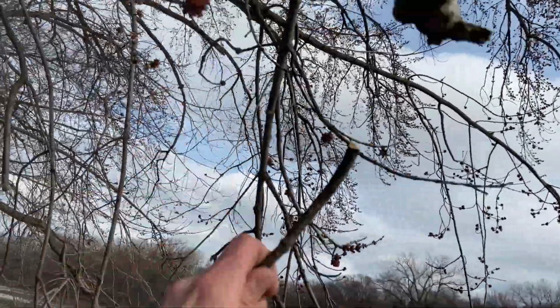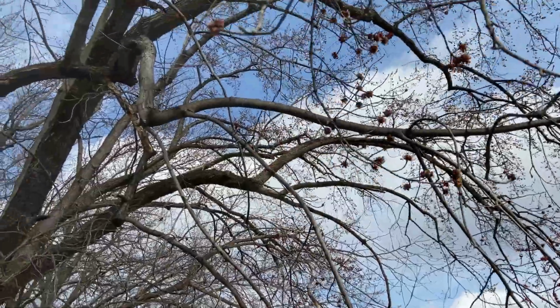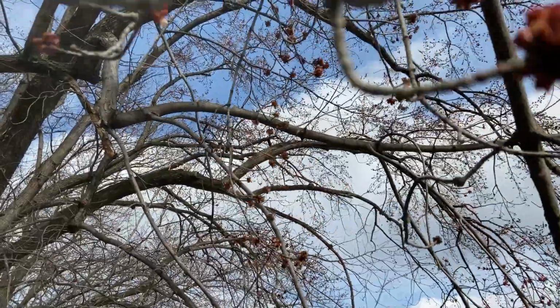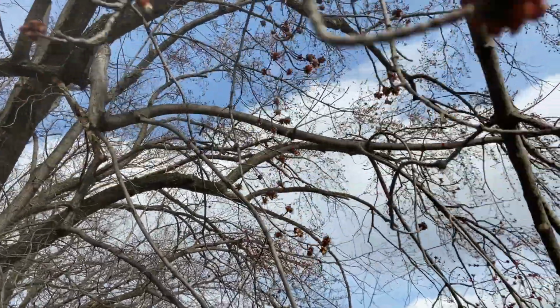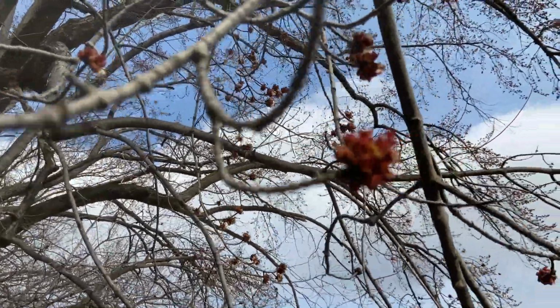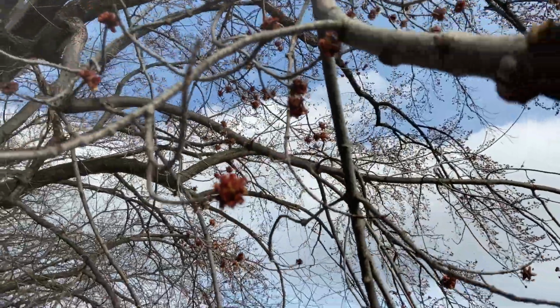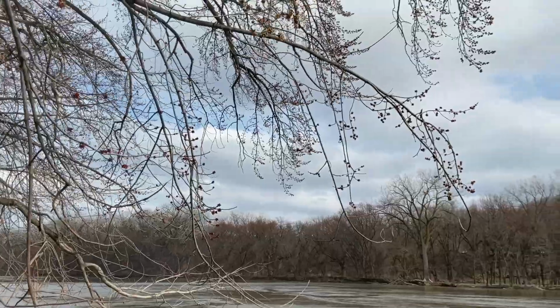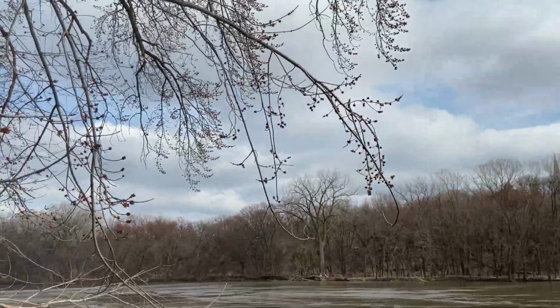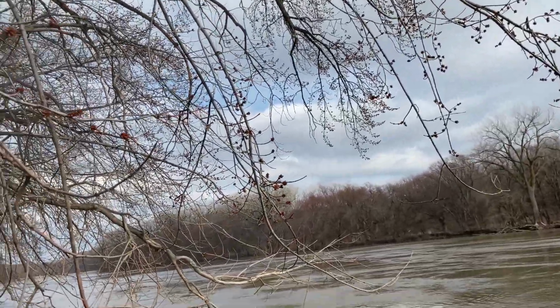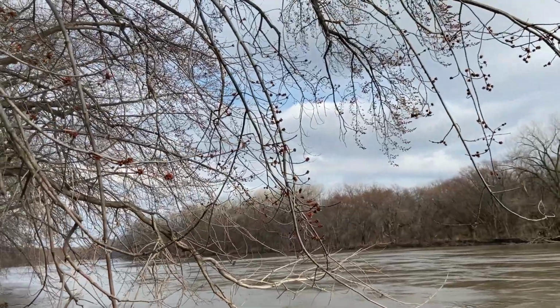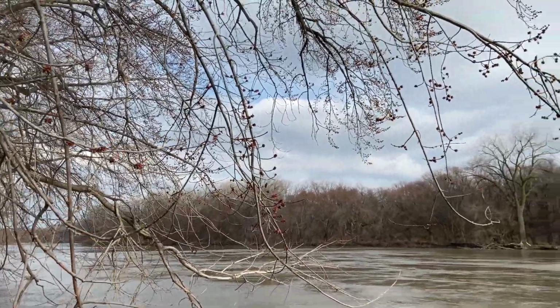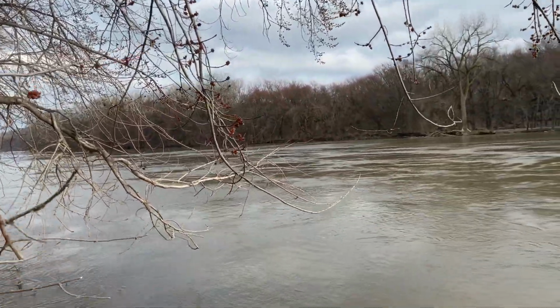And there's one right there. That's a phenological event. And so if you're recording this down, you write down the date you observed it and what it is you observed. So we'll see if I can reach up and view this one.